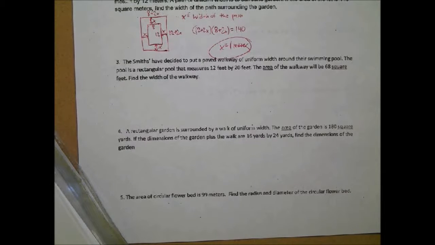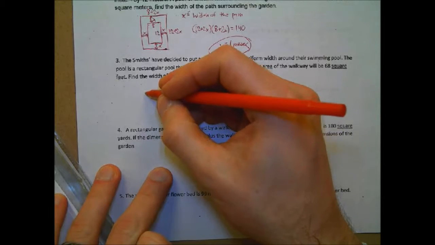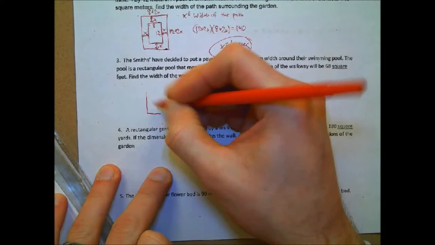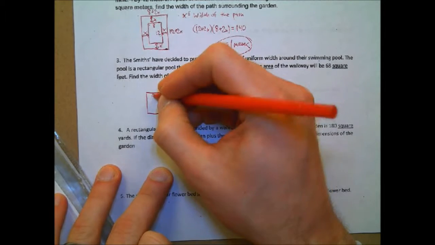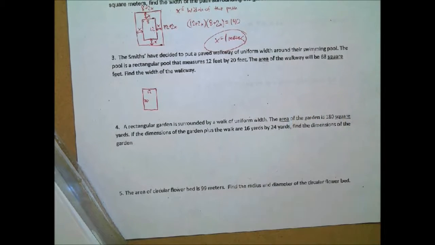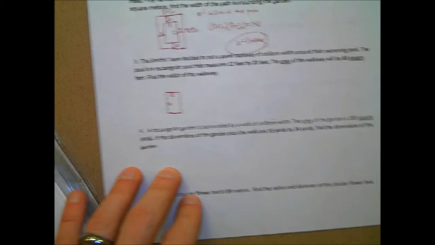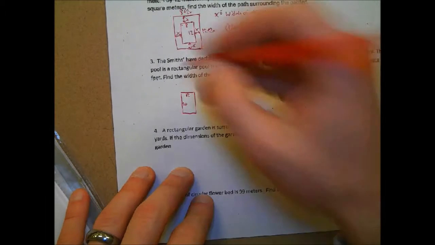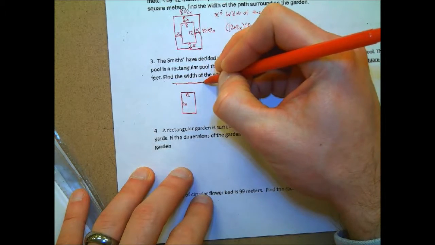So let's set this up. Let's draw a picture because, again, it seems like we got a rectangle here. We're going to put 12 here. We'll put 20 here. Okay, 12 by 20. We're going to add a walkway. I wanted to draw it small because I didn't leave myself very much space, so there you go. We're going to have a walkway of uniform width around the pool here.